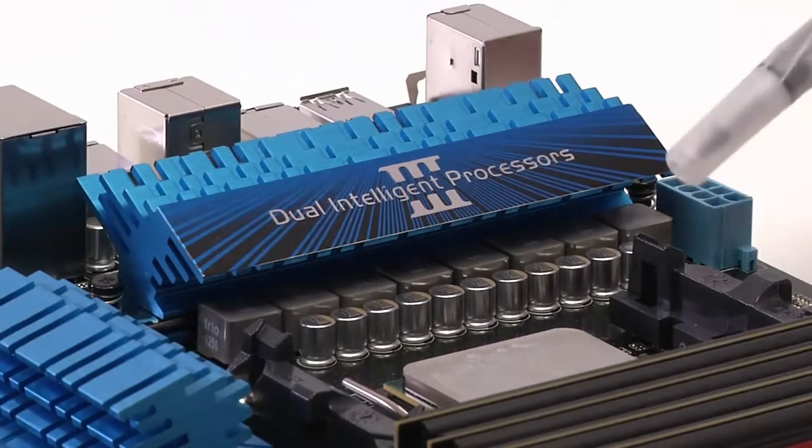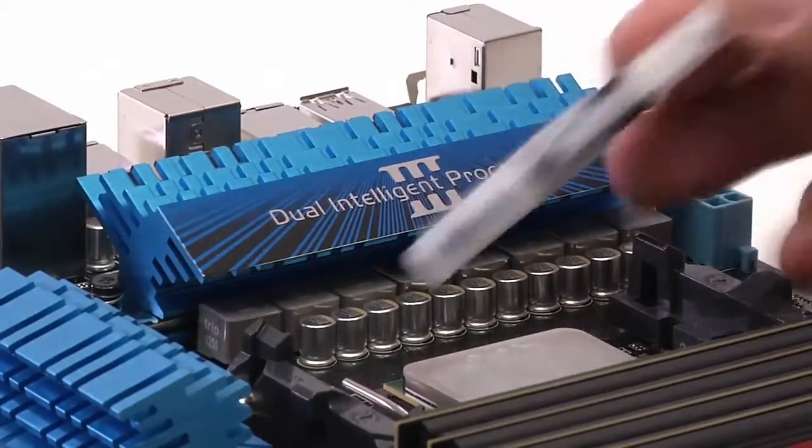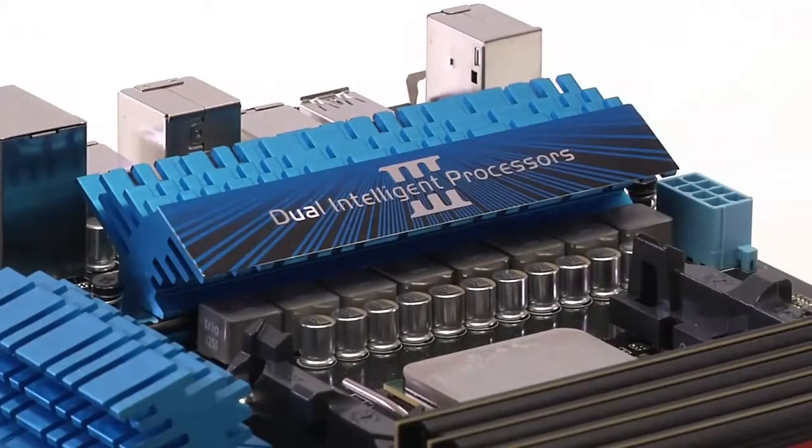So when you pair that together with the high performance MOSFETs that we're utilizing, these fully molded alloy based inductors, and these high performance capacitors, you've got a really great quality VRM design, which is giving you a great deal of efficiency and performance.